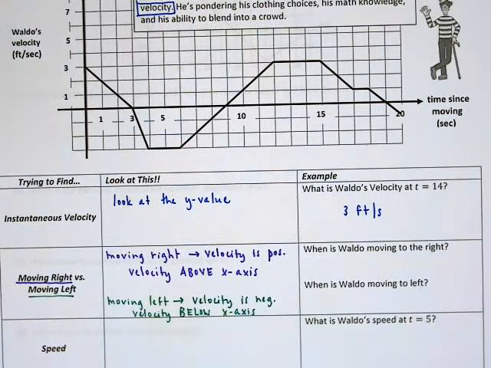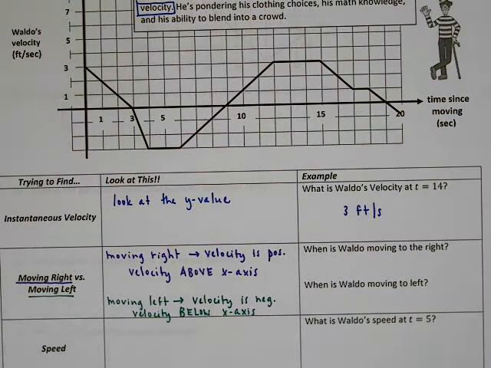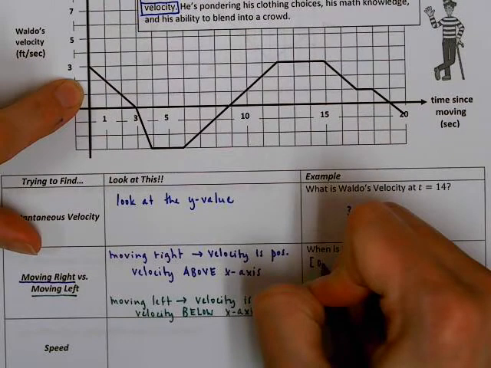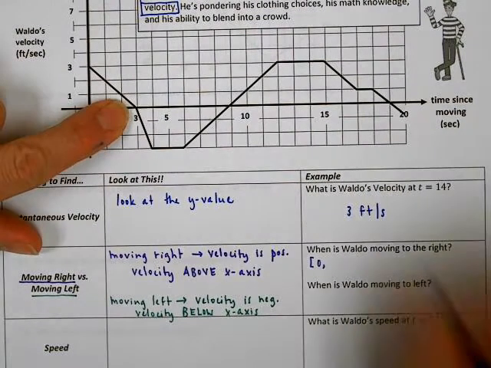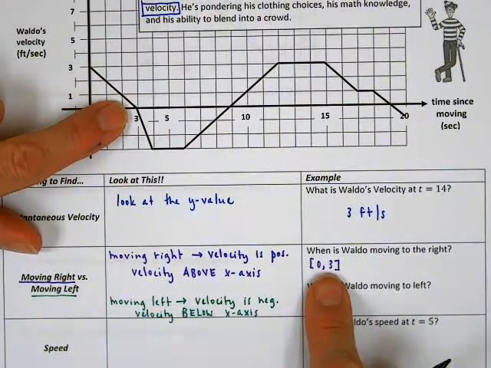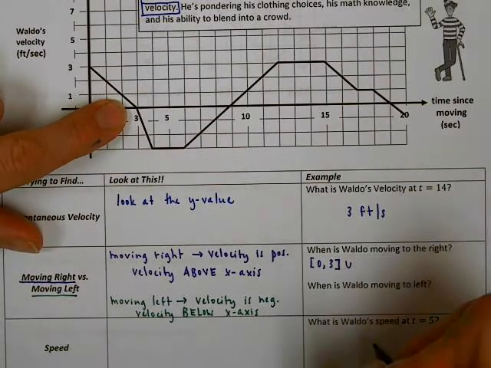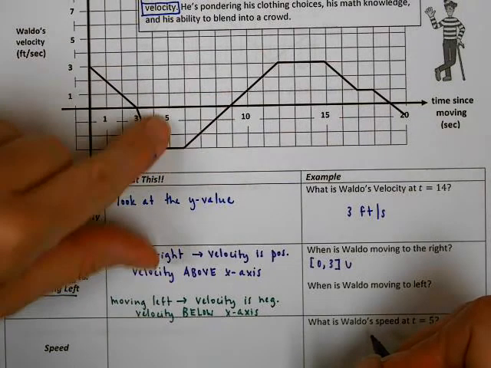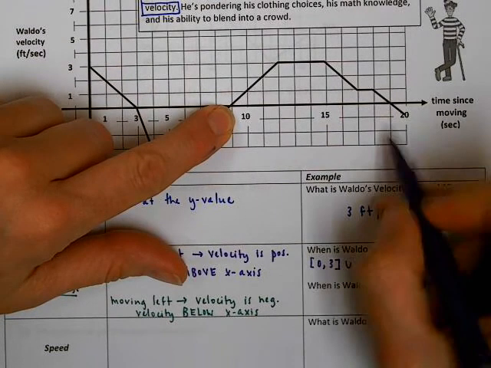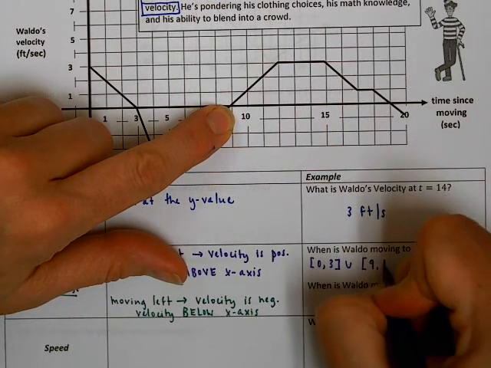So for our example, Waldo is moving to the right from time t equals 0 to time t equals 3. And again, because this is a first derivative, we use closed brackets. I'm above the x-axis then again from 9 all the way to 19.